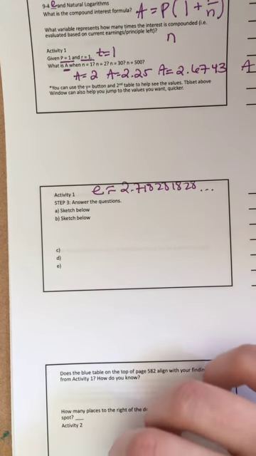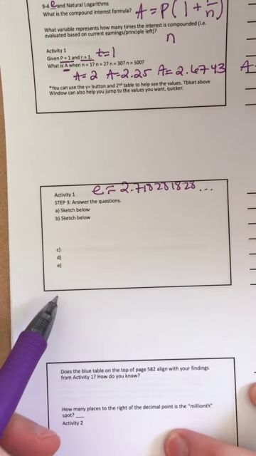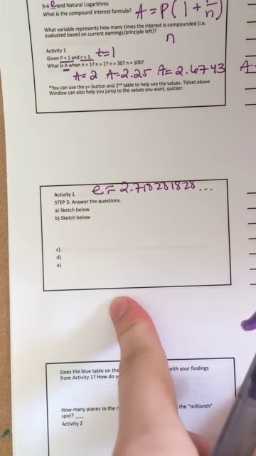So answer the questions. Part A wants you to sketch that. Part B wants you to graph on the same axes, and C, D, and E. So finish these questions. I'm going to stop the video here. In the next video, these answers will be filled in and we'll discuss them.